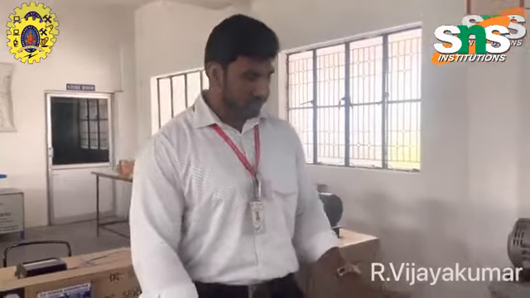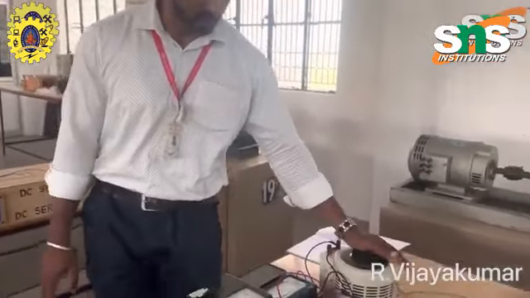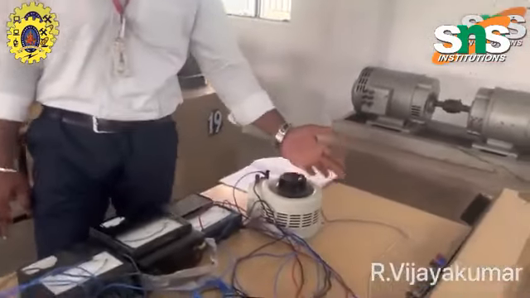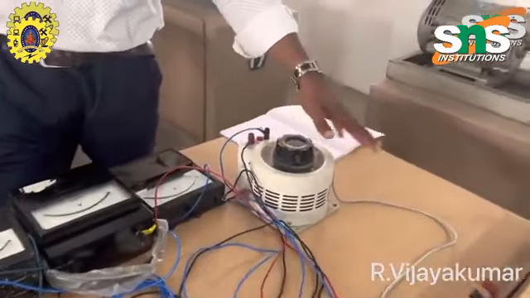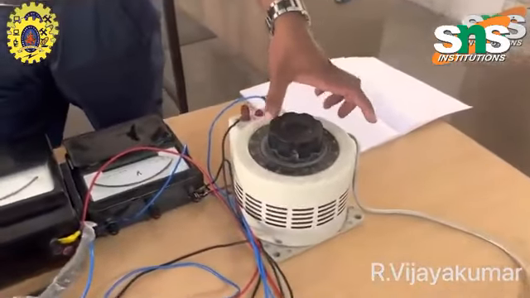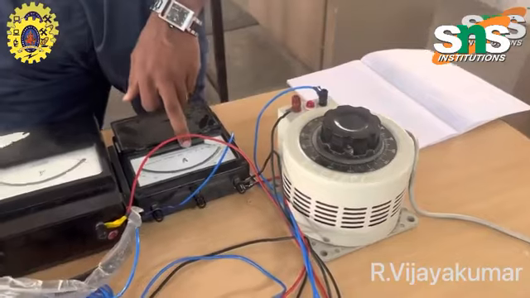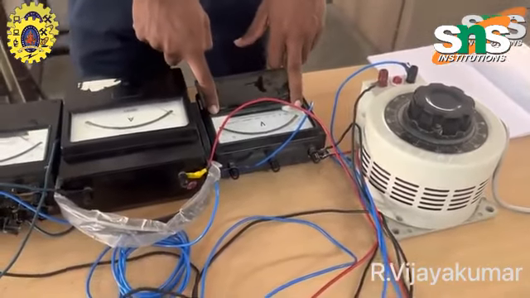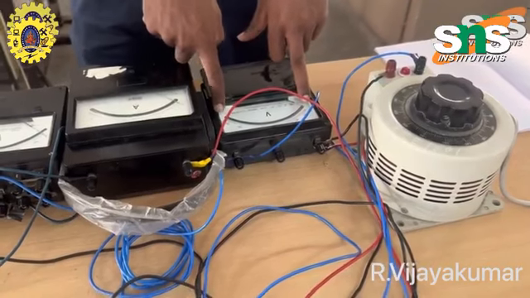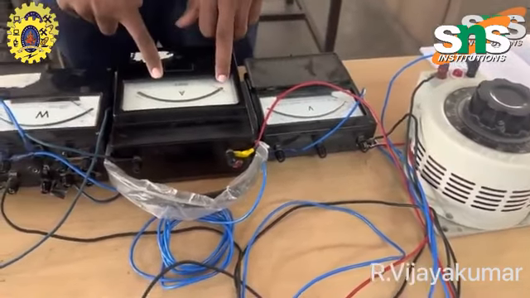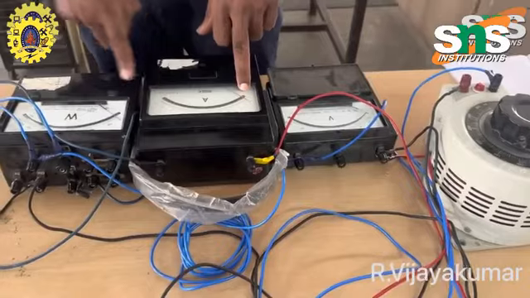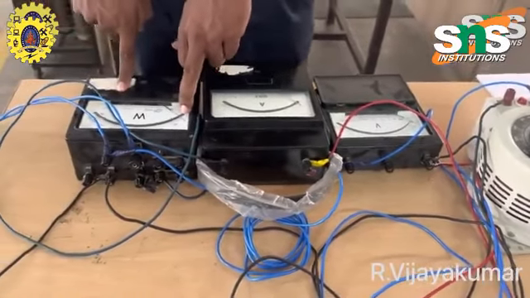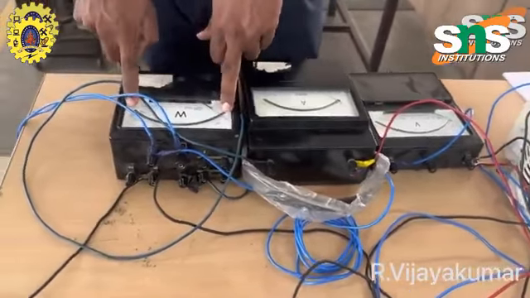Here in this arrangement we are using an auto transformer. This auto transformer works on the transformer principle from 0 volt to 300 volt. I'm also using a voltmeter, a moving iron type voltmeter, which measures from 0 to 300 volt, an ammeter which measures from 0 to 10 amps, and a wattmeter which measures from 0 to 3750 watts.